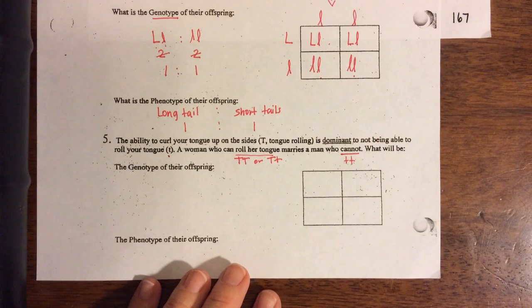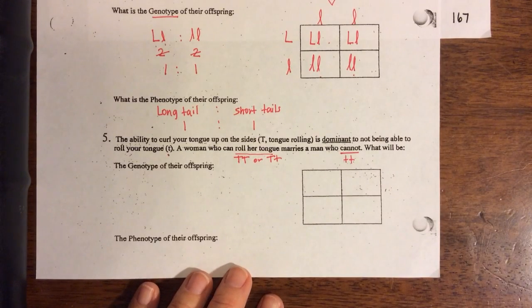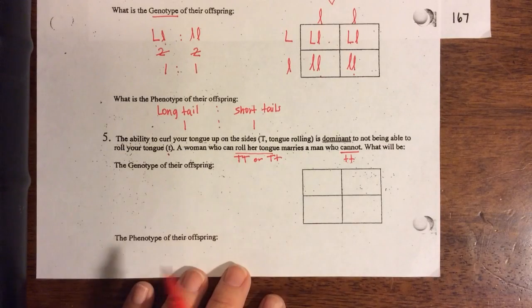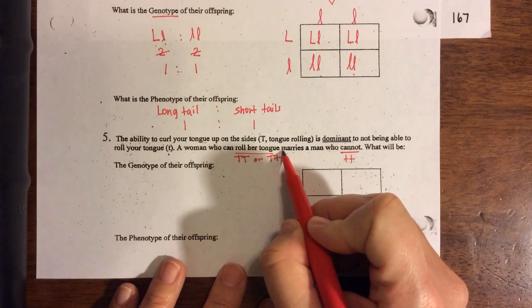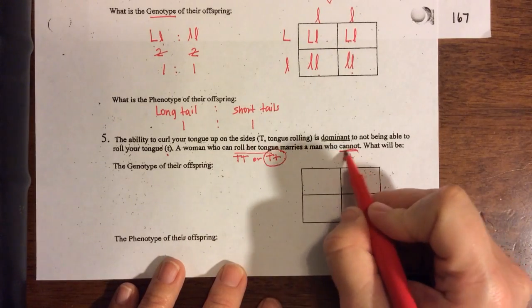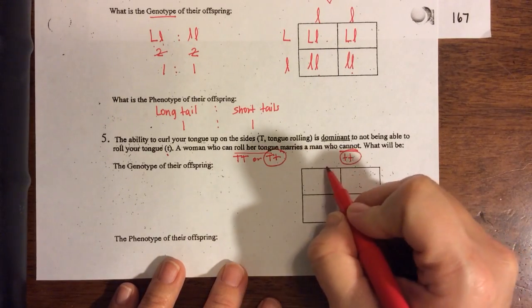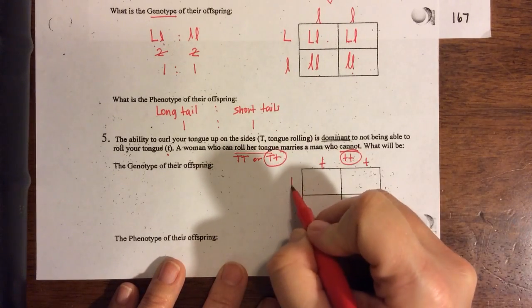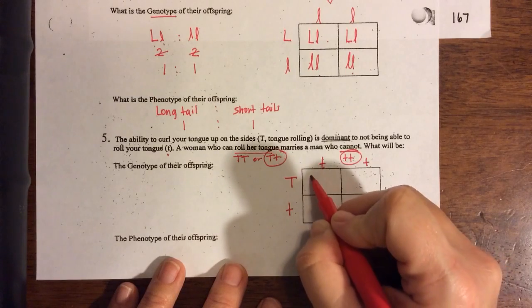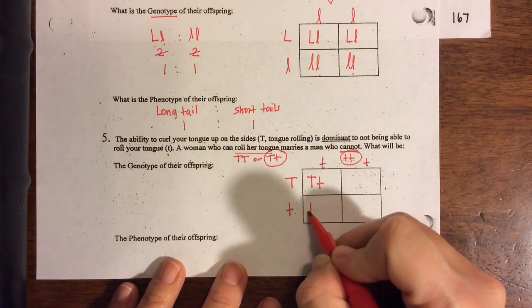Okay. So this is a little bit tricky because it wasn't specific enough for this question. They didn't tell you what the mom's parents look like. So we're just going to go ahead and pick. And why don't we go ahead and pick this one right here. So we're going to pick these two. So we know that little t, we'll just put them here at the top. And we'll put these here on the side. And then we just go ahead and fill out our Punnett Square.